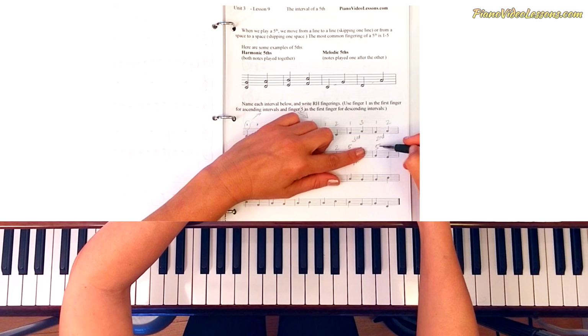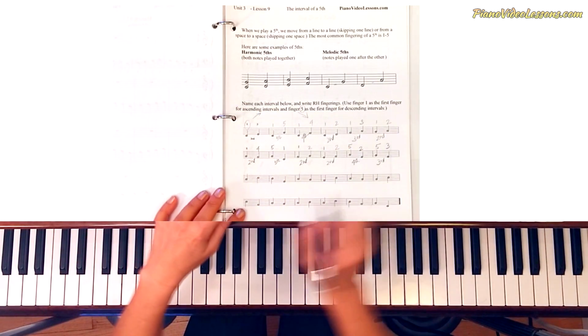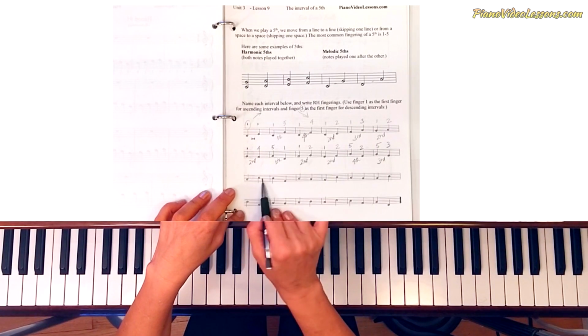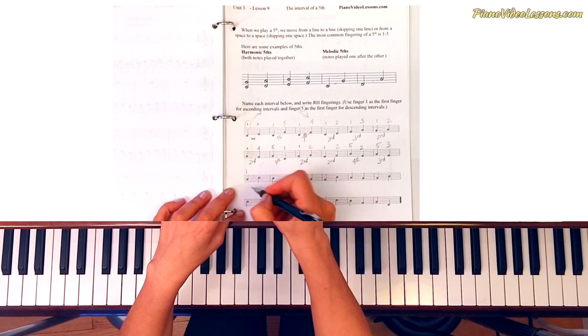So here we had 5 on a line, and we have line to line. So these two notes, is it a skip or is it a fifth? It doesn't skip any lines, so that makes it a skip. So that's going to be a third. And going down from 5, we're going to skip a finger, so that's going to take us to finger 3. Keep on going. All right, so going up, let's start with 1. Up space to space, that's a third. So from 1 to 3.